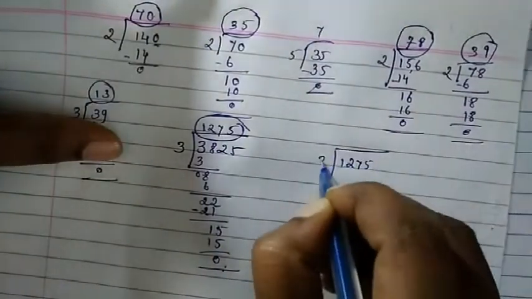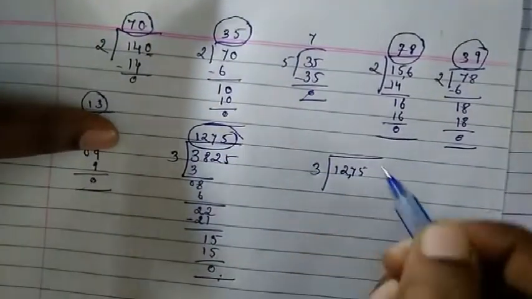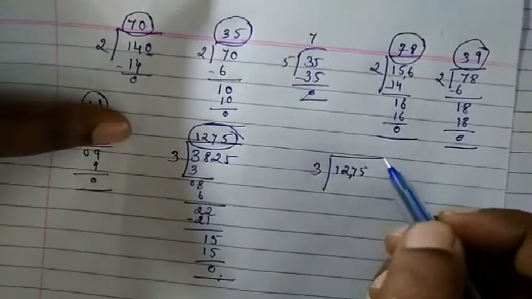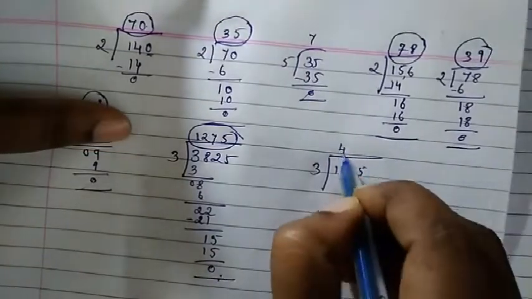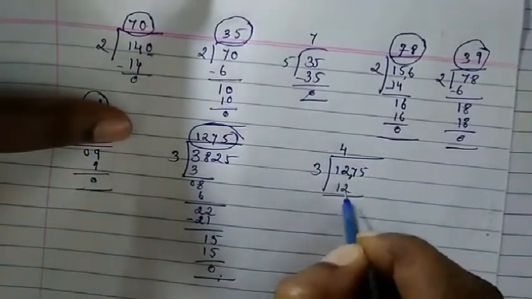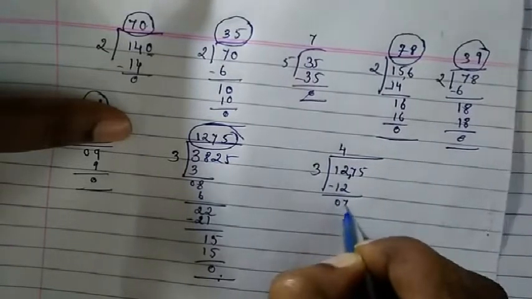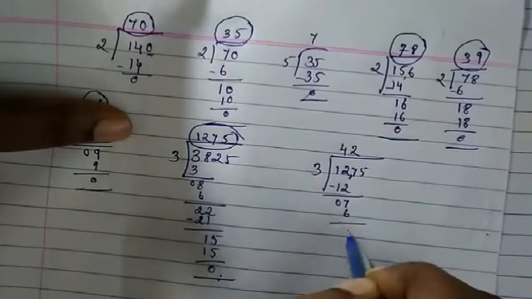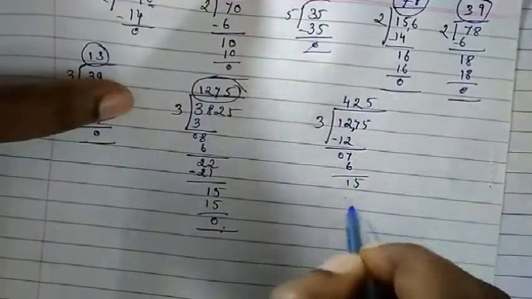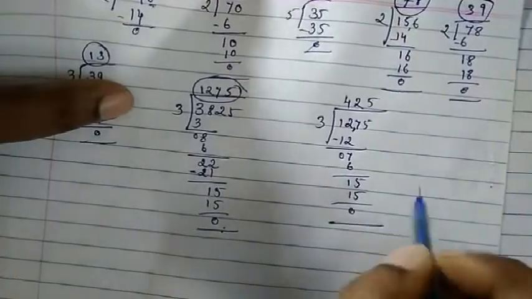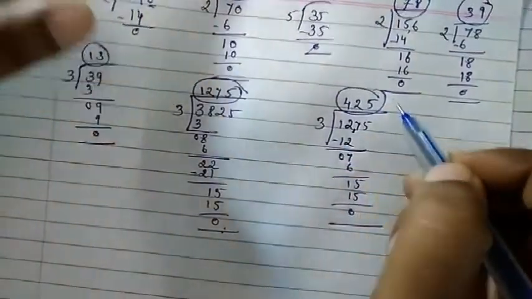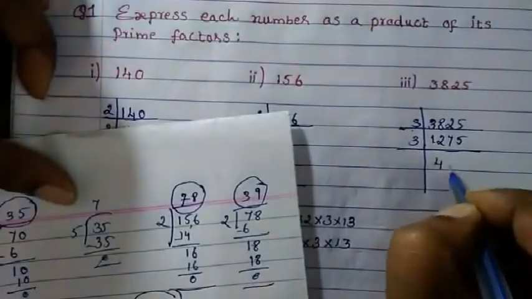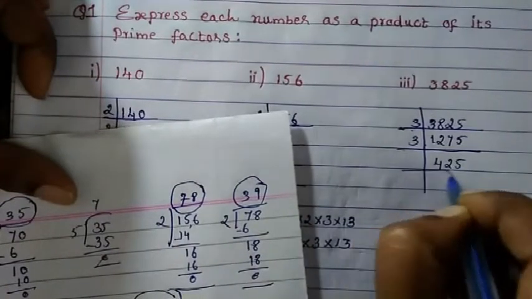So with 3, if you're dividing 12, how many times 3 will you get? 4 times 3 is 12. Then 7 will come down. So 2 times 3 is 6, remainder 1. The 5 will come down. 5 times 3 is 15. So we can write down here 425.